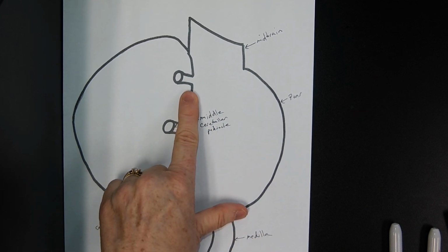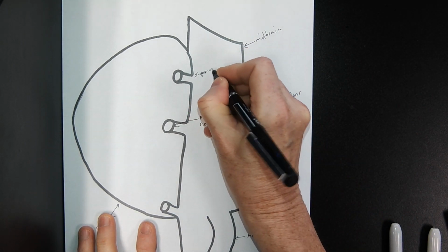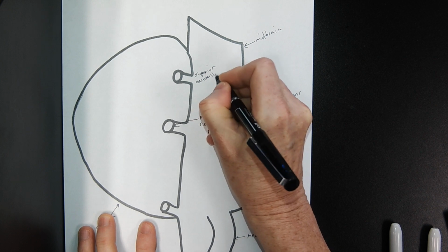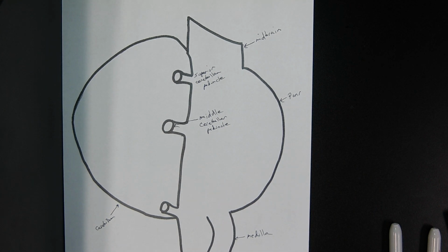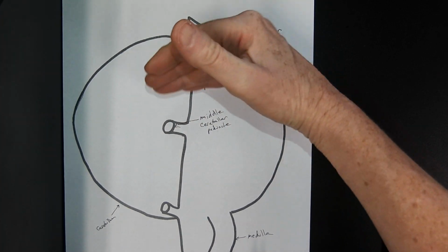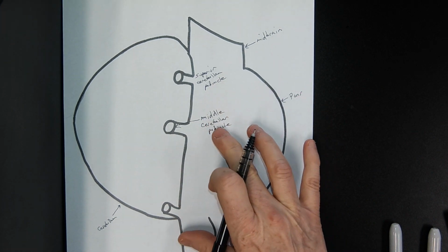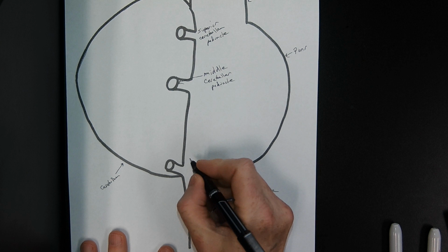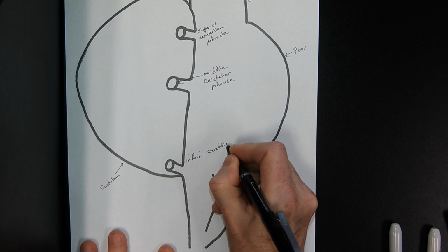Any guesses as to what this one's called? Superior. That's your superior cerebellar peduncle. Okay, you really don't see it on any particular view, and we'll see it when we look at cross sections of the brainstem toward the end of the semester. Because instead of being positioned straight forward and back, it's more on an angle, so you don't really see it when you look at another view. Okay, this is superior, middle, and down here is going to be my inferior cerebellar peduncle.